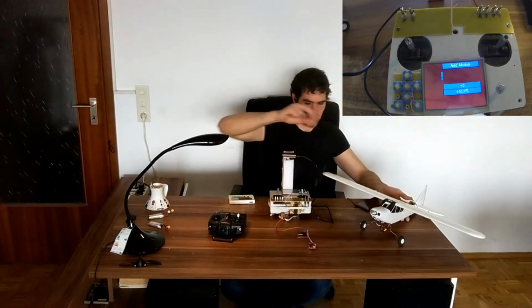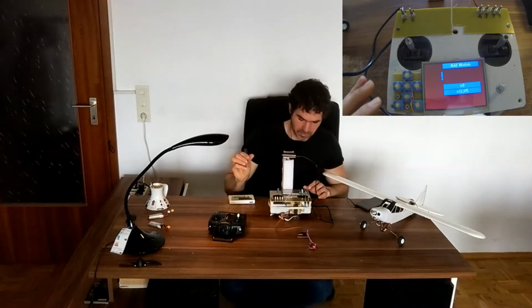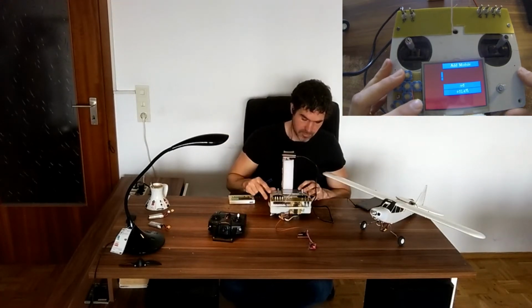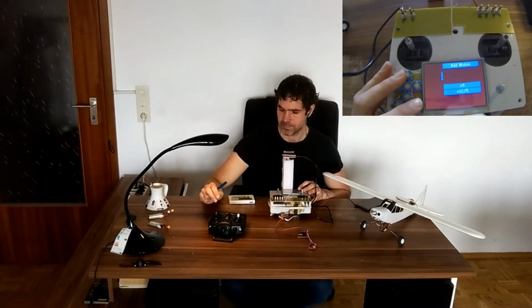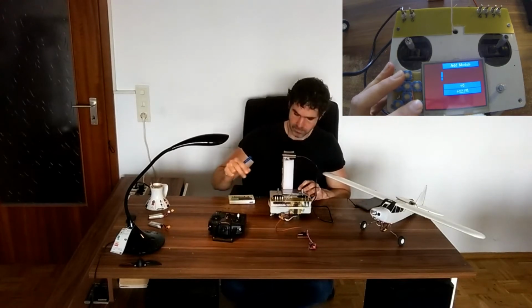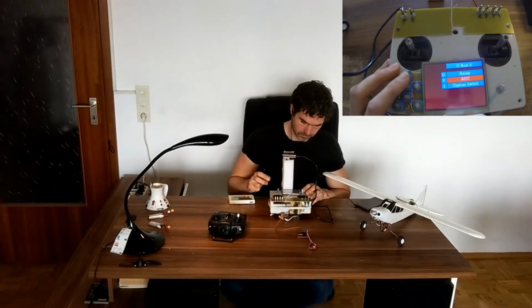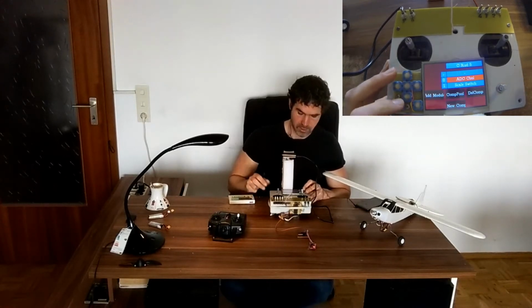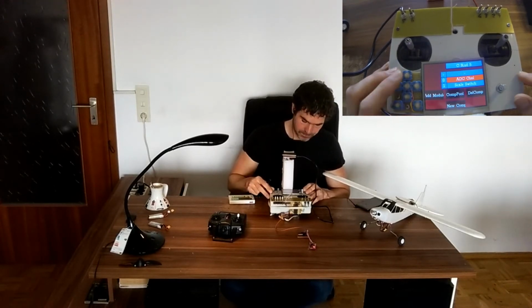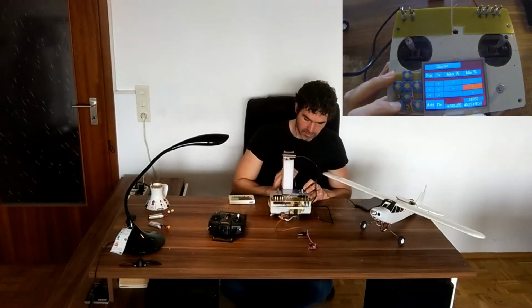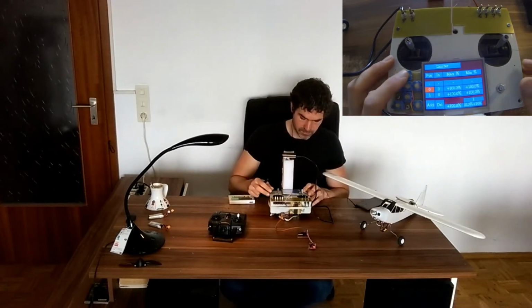Okay. And now, once again, I'm going to do the enable and disable. Once again, I'm going to choose the scale switch and place it in 2 positions.